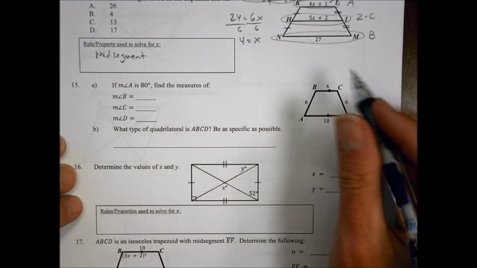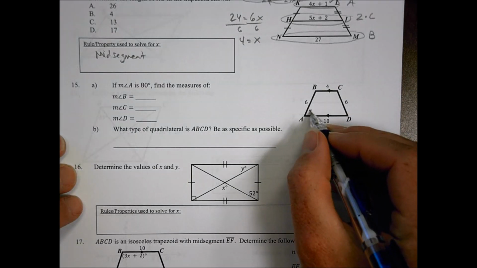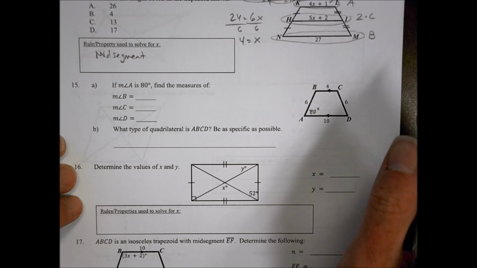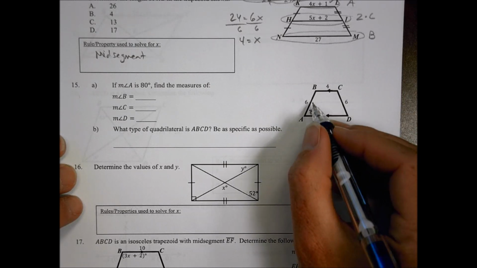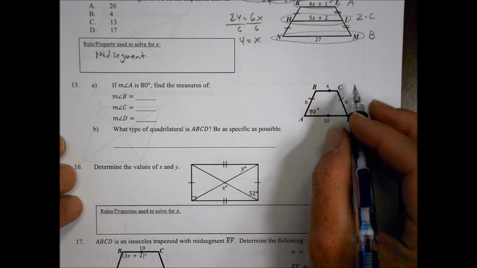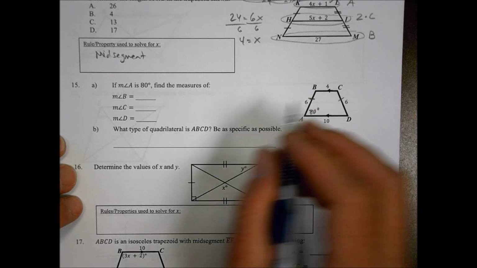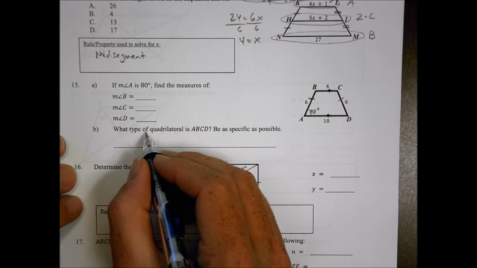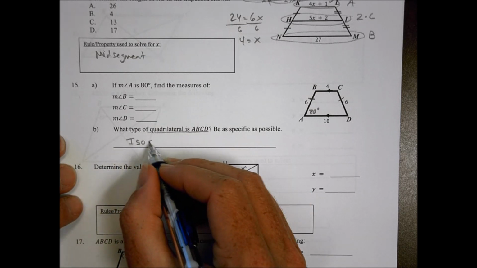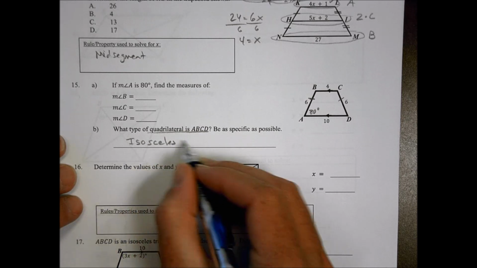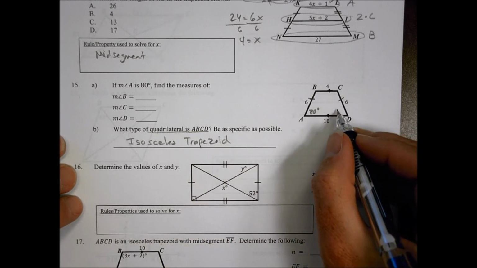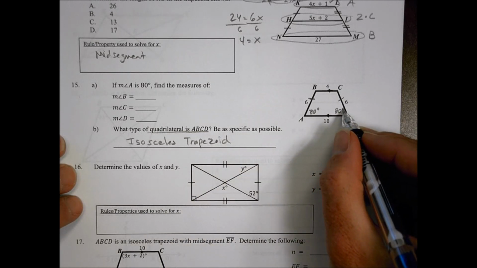Number 15, if the measurement of A is 80 degrees, find the measurements of B, C, and D. Sure, we can do that. Notice here that this length 6 matches that length 6. When I have an isosceles trapezoid, what type of quadrilateral is this? We would say this is an isosceles trapezoid. When I have an isosceles trapezoid, then my base angle measurements are the same.